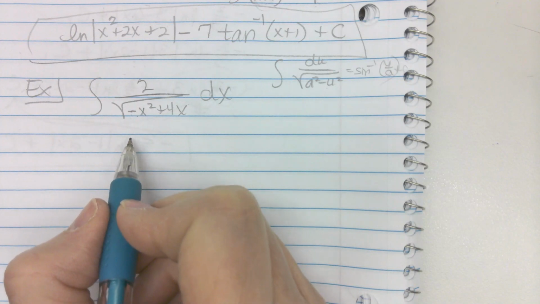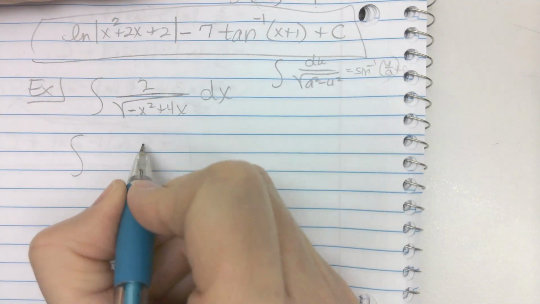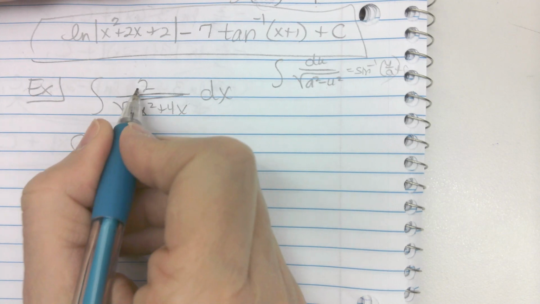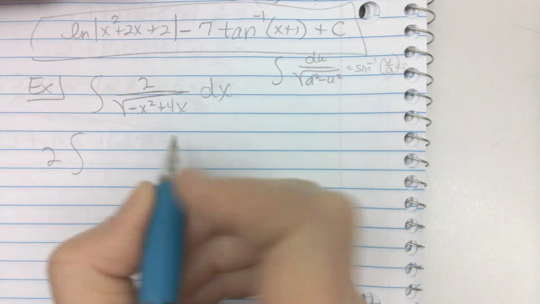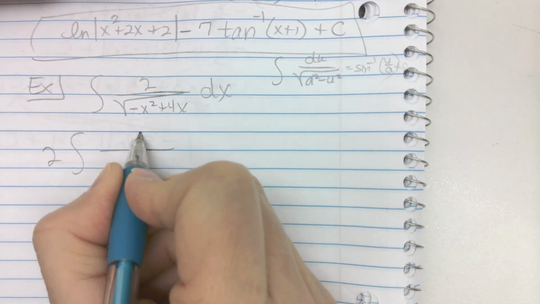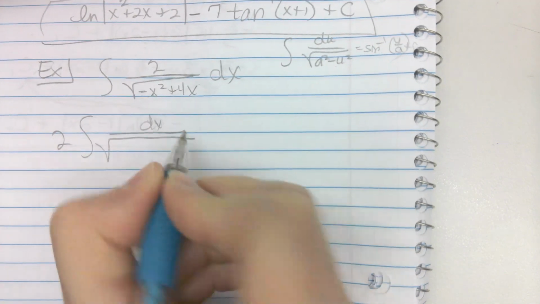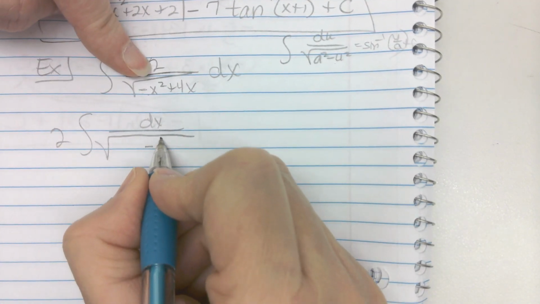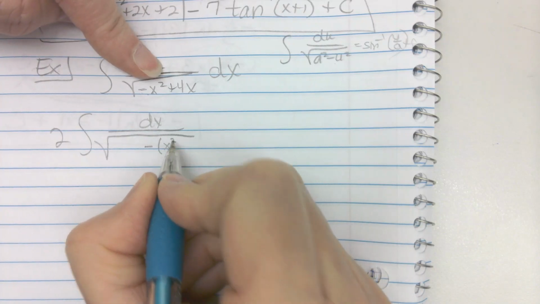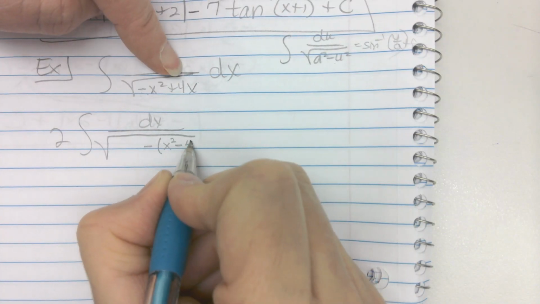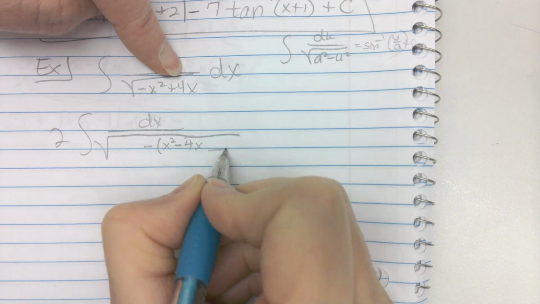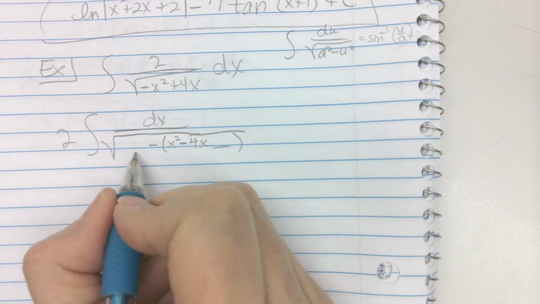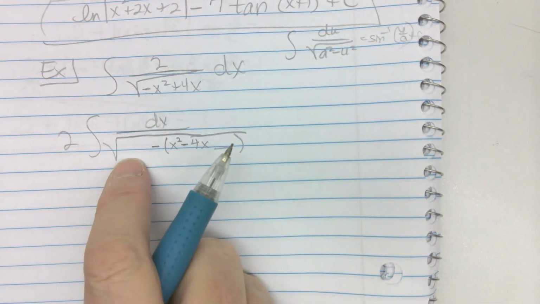Yes. So here's what we're going to do. Take out that 2. Keep the square root. And I'm going to bring a negative over here, factor it out, leave a space, and I'm probably going to have to add something over here, correct?